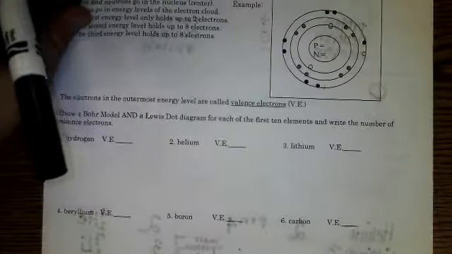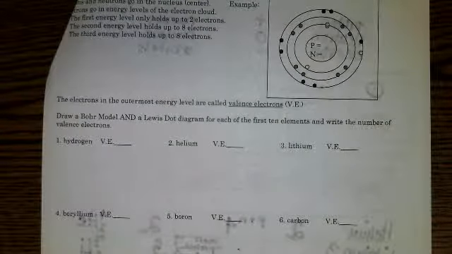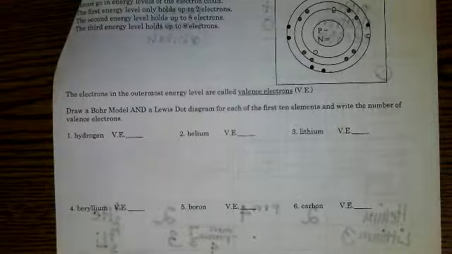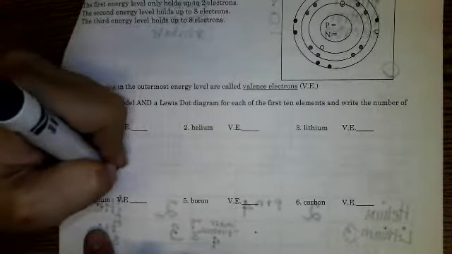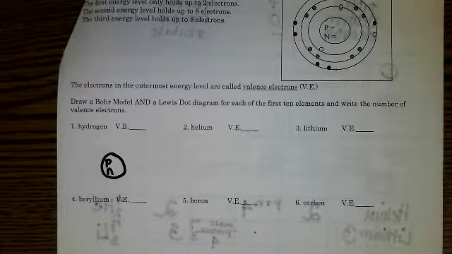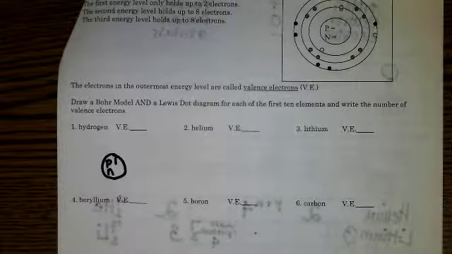They ask you to draw a Bohr model and Lewis structure for different elements. The first thing you have to do is to figure out the number of protons, neutrons, and electrons in each of these elements. So hydrogen, if I draw the nucleus, hydrogen is number 1 on the periodic table, so it has 1 proton.